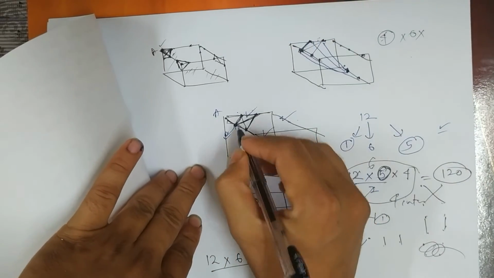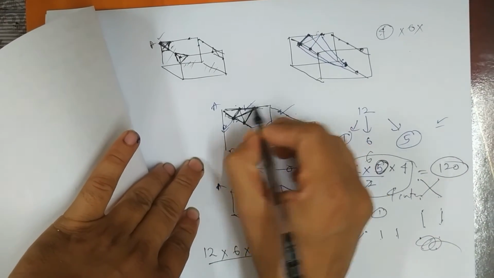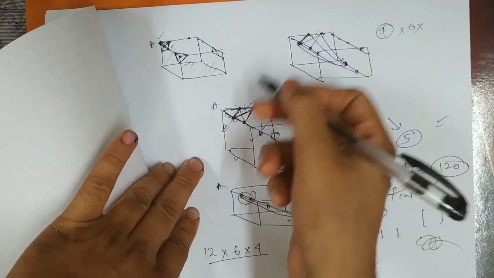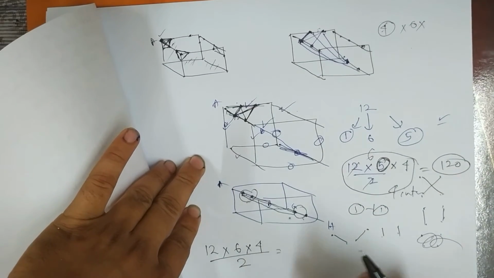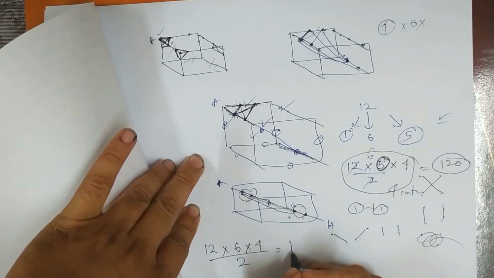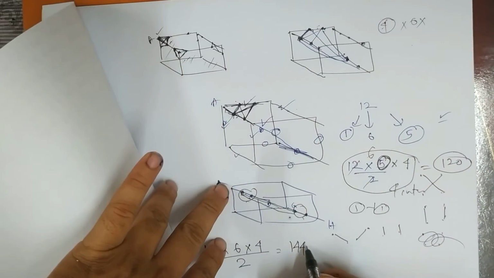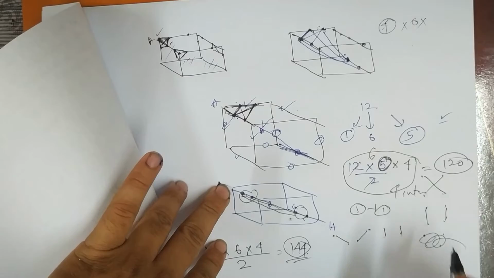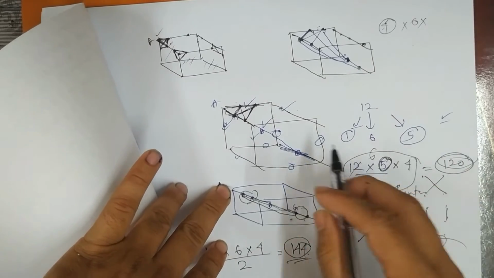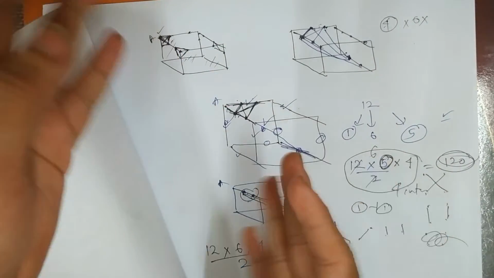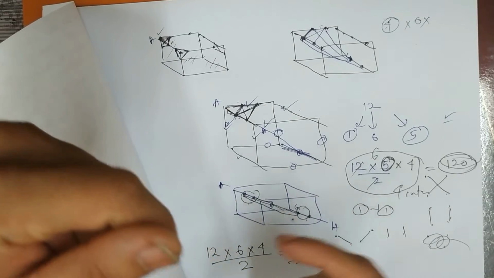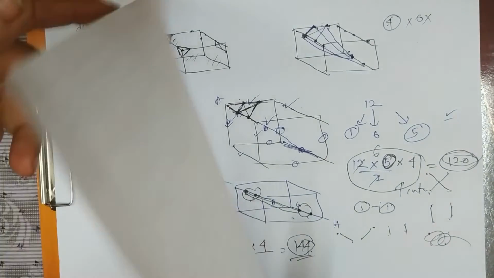Okay, again, when we consider this edge we'll be counting it twice, so we divide by 4. Now the answer will be what? 144. So 144 will lie on the face, and 120 will lie in the interior, right? Okay, so now we move on to our next question.